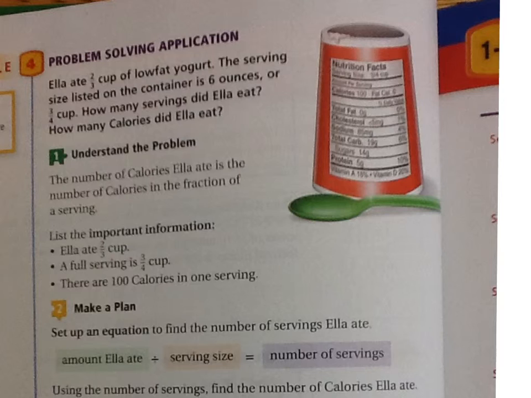It says the number of calories Ella ate is the number of calories in the fraction of the serving. So it says, list what you need. What information are you going to need? You need to know that Ella ate 2/3 of a cup. You need to know that a full serving is 3/4 of a cup. And then you need to know that there are 100 calories in one serving. And it tells you that right here on your yogurt.